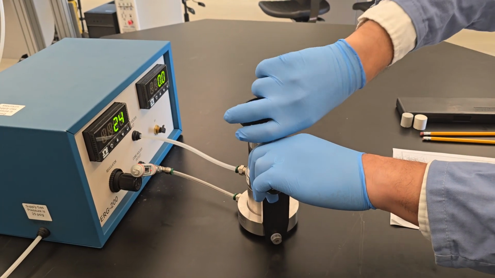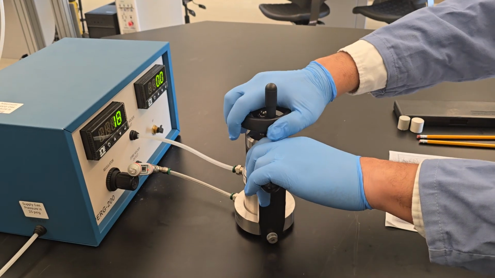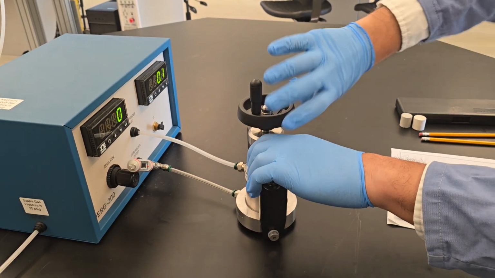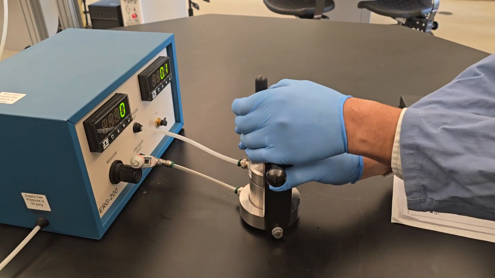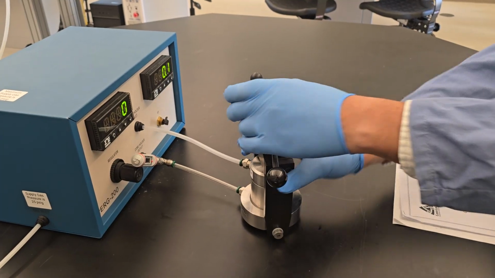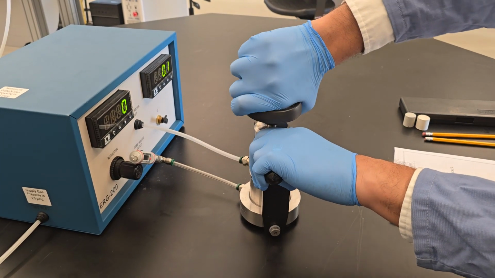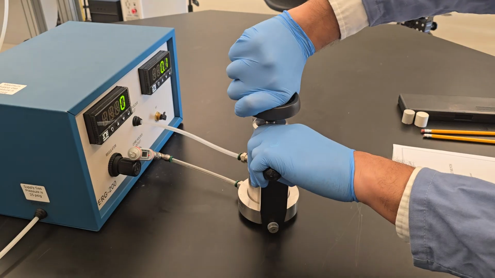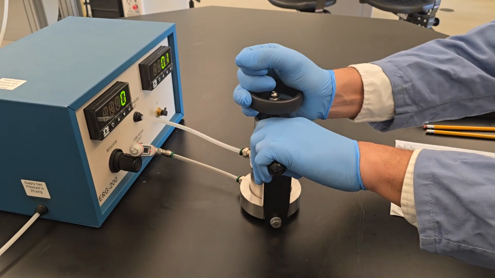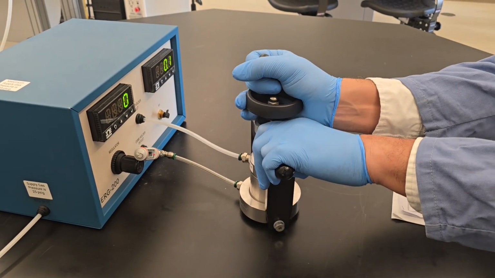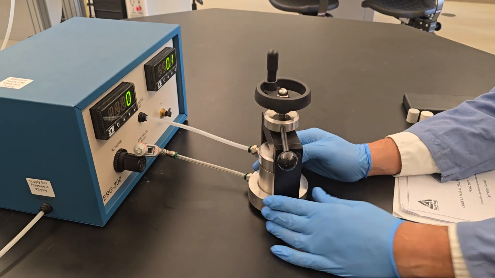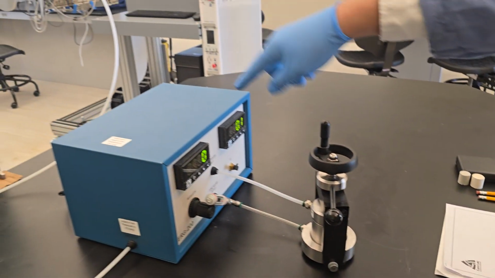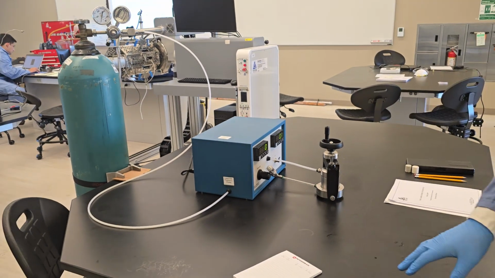So this one we use nitrogen gas for, so any compressed air will be fine with it. Well, the good thing about the nitrogen, it's easier for us to determine the viscosity of the nitrogen, which is needed for the calculation. So I tighten it well. That's very tight, I would say. Okay, then we plug the equipment to the electricity already.